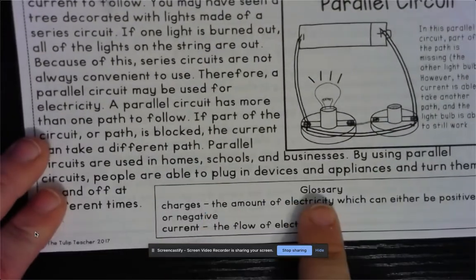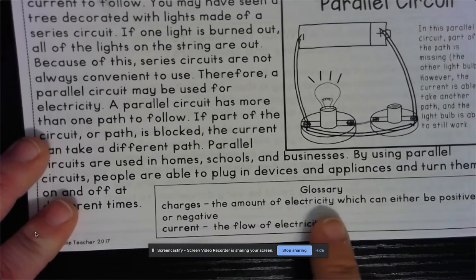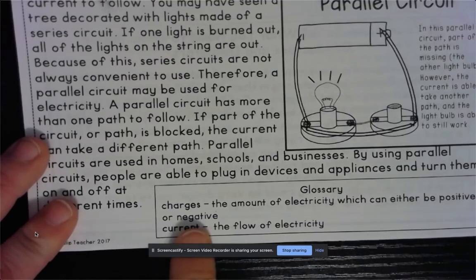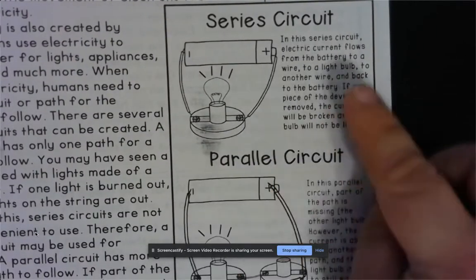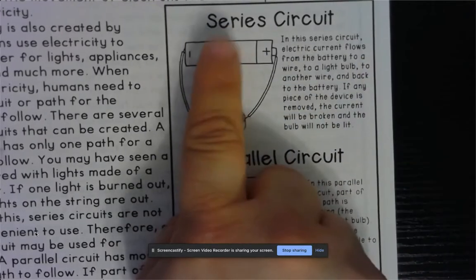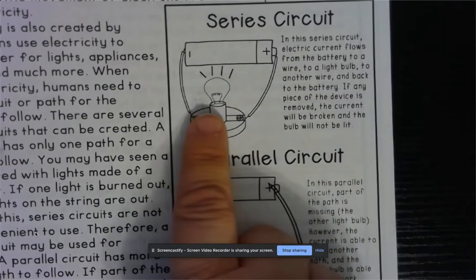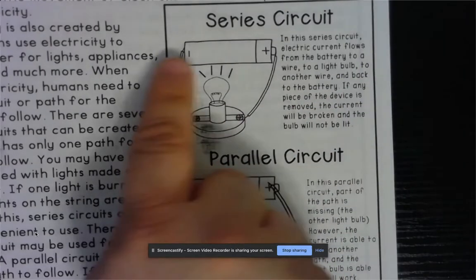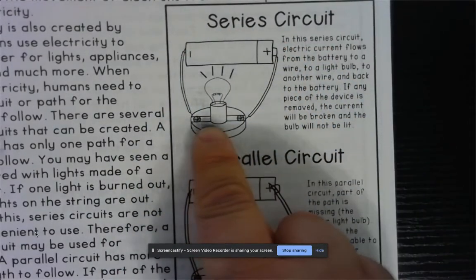Okay, so these are in our glossary. It says charges, which is the amount of electricity which can either be positive or negative, and current, the flow of electricity. And over here, they give us a diagram. It shows us how a series circuit works. So in this series circuit, electric current flows from the battery, which is here at the top, to a wire, to a light bulb, to another wire, and back to the battery. So it goes in a circular fashion. That is a series circuit.